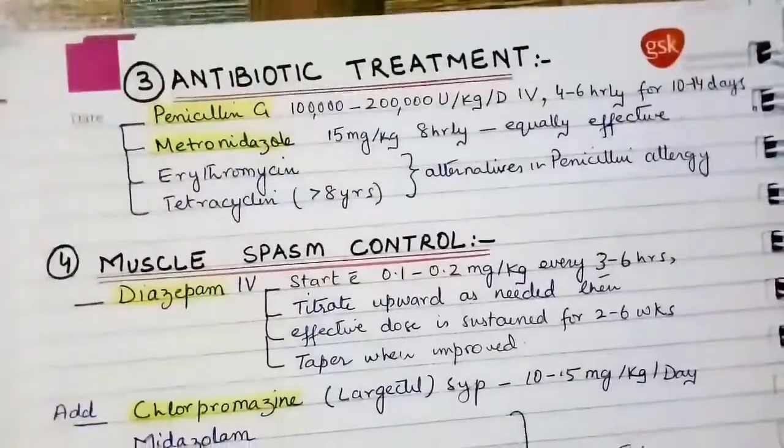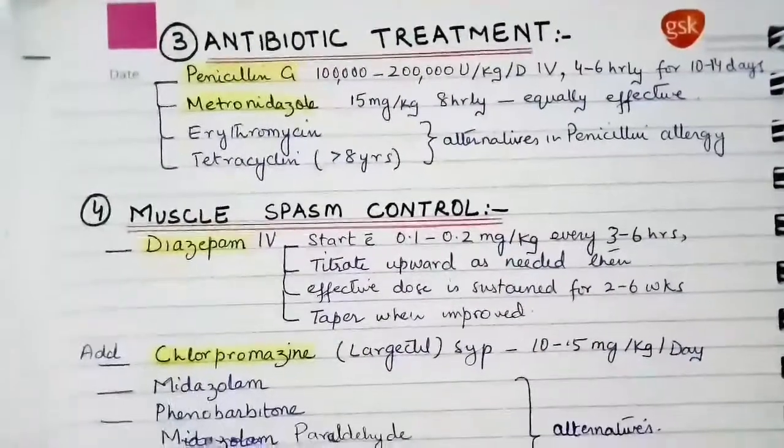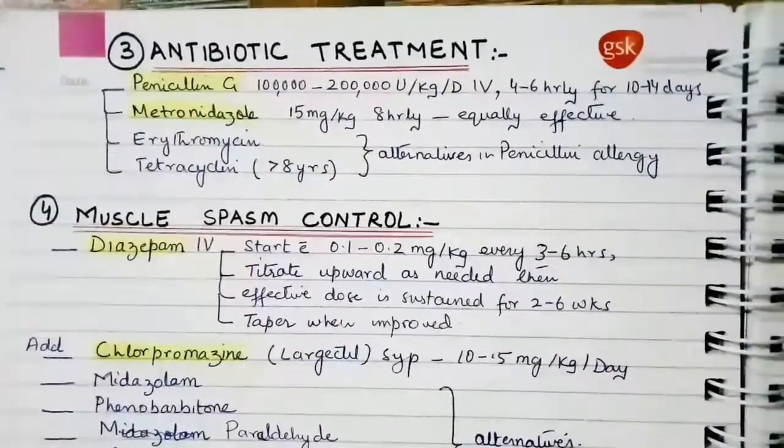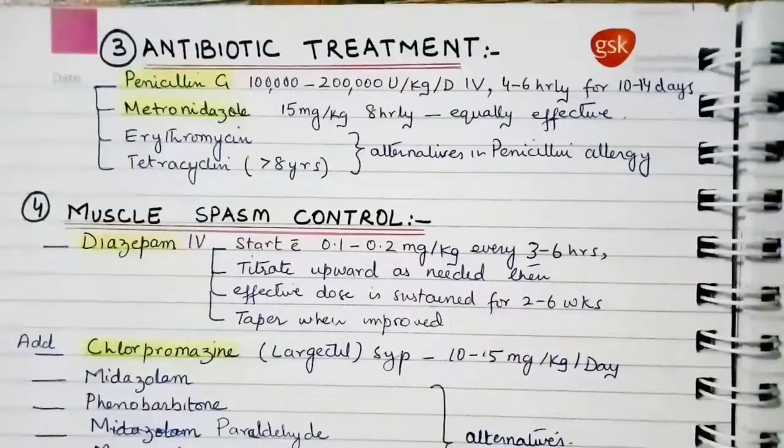In tetanus, antibiotics should be given to kill the vegetative Clostridium tetani, which are producing the tetanus toxin. For this, penicillin G, 100,000 to 200,000 units per kilogram per day intravenously, 4 to 6 hourly, is given for 10 to 14 days. Metronidazole 15 mg per kilogram 8 hourly is also equally effective. Erythromycin and tetracycline are alternative drugs in case of penicillin allergy.